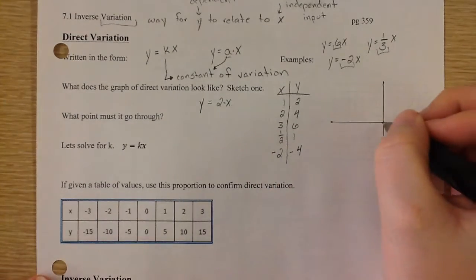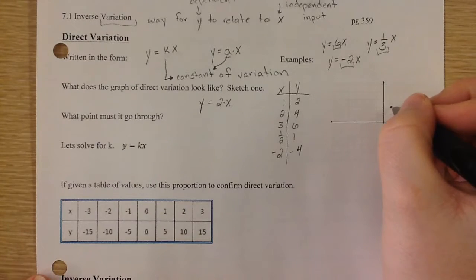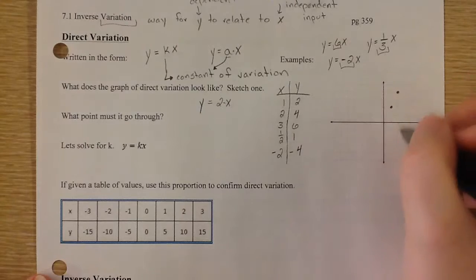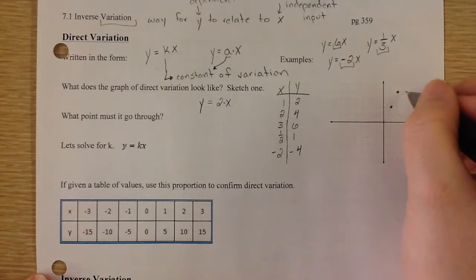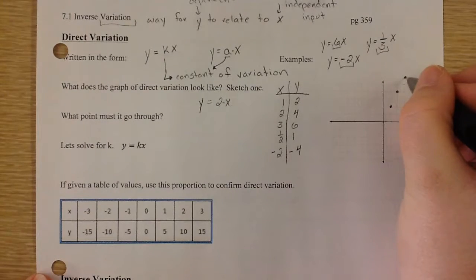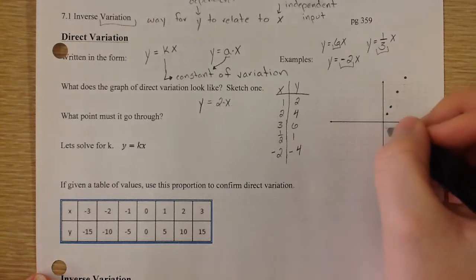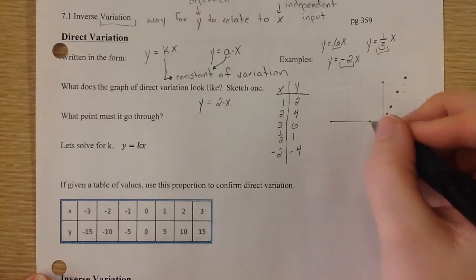So this looks like I'll have the points (1, 2), (2, 4), (3, 6). It's going to be up there. 1/2 is 1. Negative 2 is negative 4.